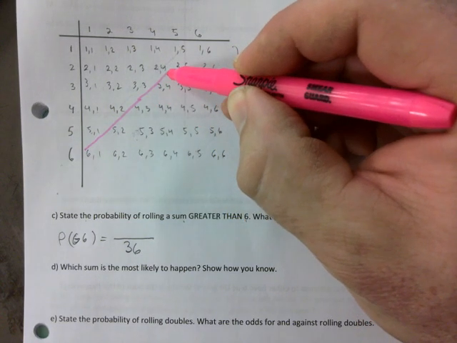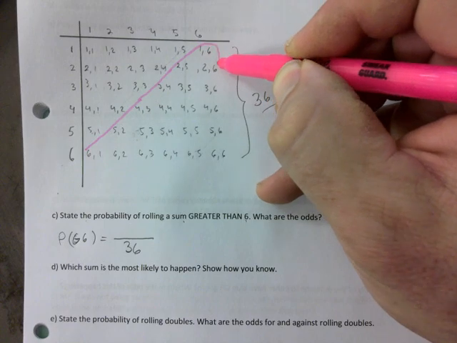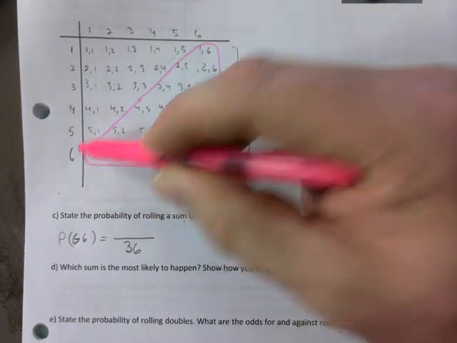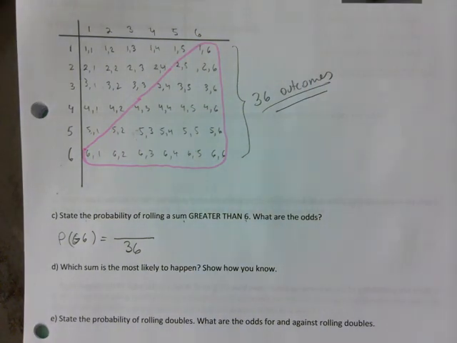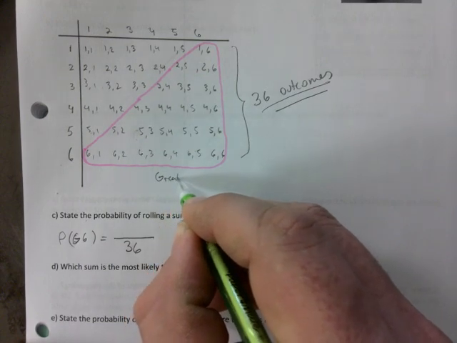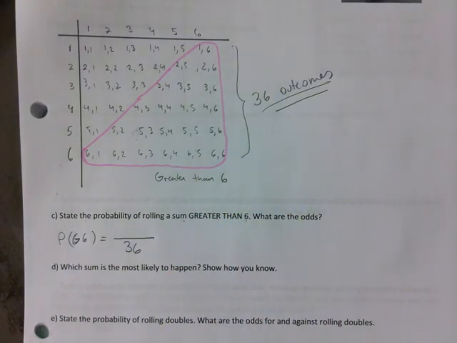So this is my 7 line here, but all of these combinations give you a sum greater than 6.